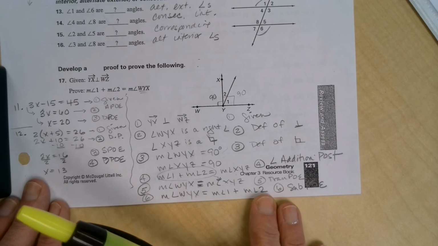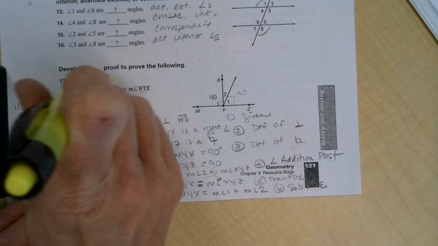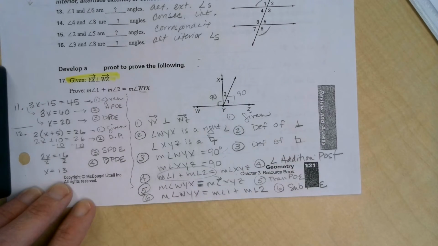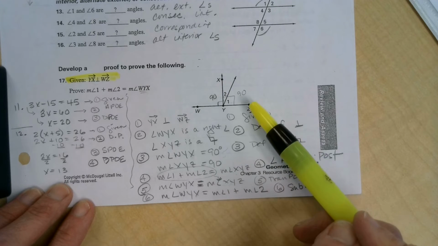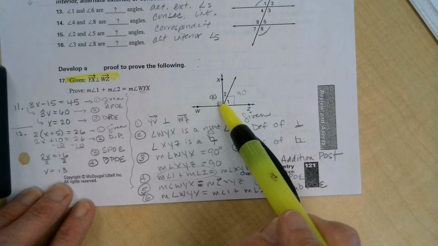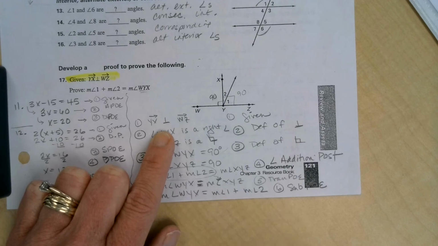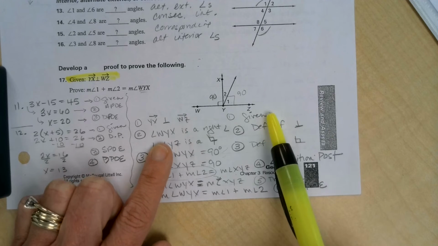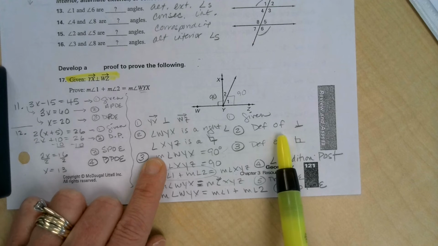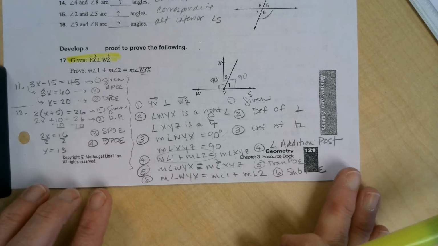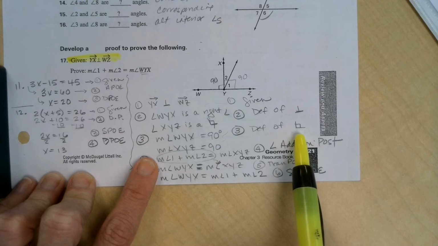So let's talk about the proof real quick. I'm given the fact that these lines are perpendicular. And what I want to prove is that the measure of angle 1 plus angle 2 is the same as angle WYX. So I say that they're perpendicular because that's what's given. And then I say that they are both right angles by the definition of perpendicular. And then I say that they are equal to 90 degrees by the definition of right angles.